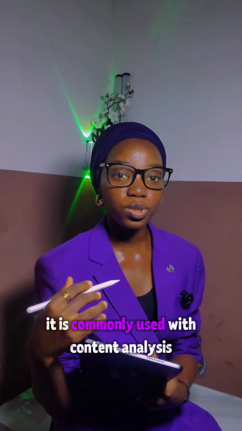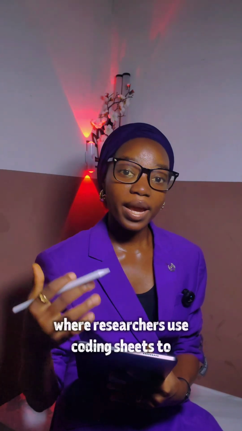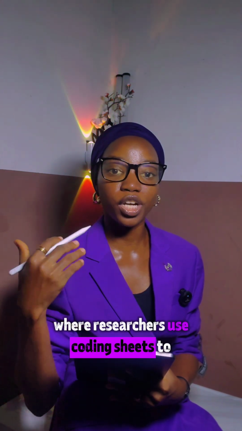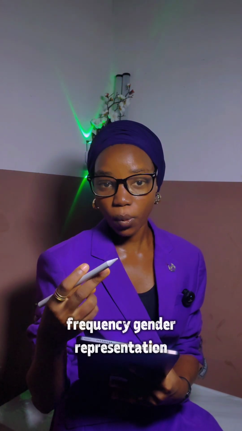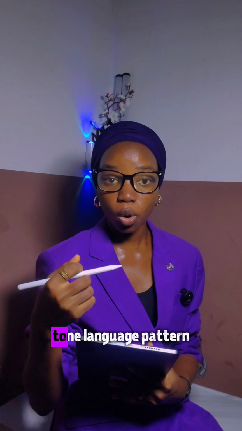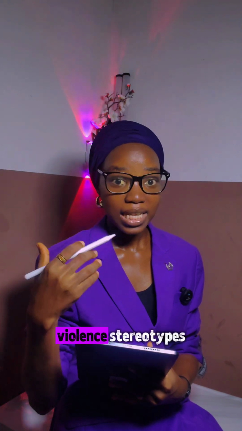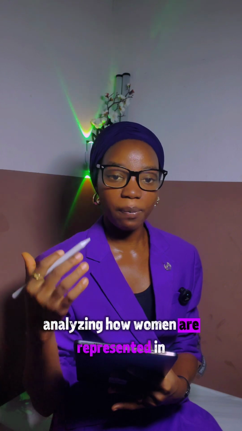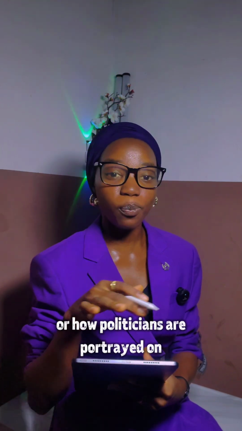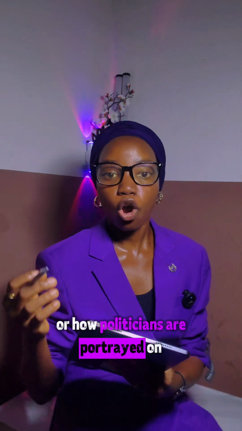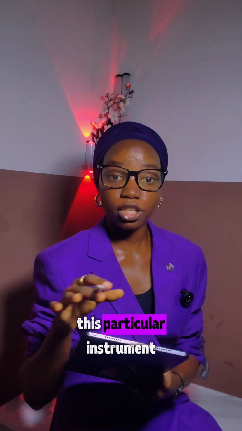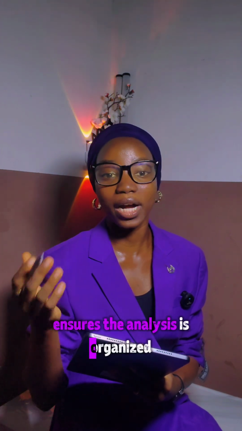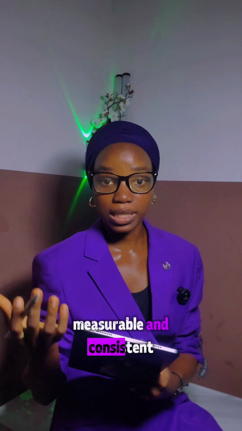It is commonly used with content analysis research, media studies, communication studies research, and advertising research, where researchers use coding sheets to record things like theme, frequency, gender representation, tone, language pattern, violence, stereotypes, and framing. For example, analyzing how women are represented in Nollywood movies or how politicians are portrayed on social media. This particular instrument ensures the analysis is organized, measurable, and consistent.